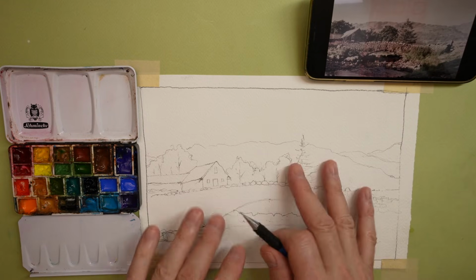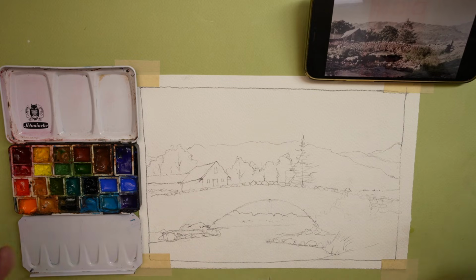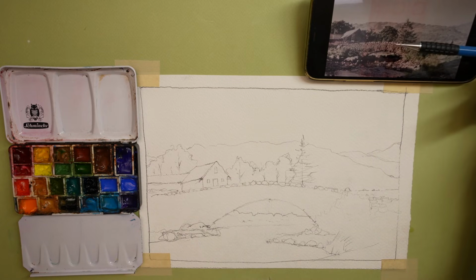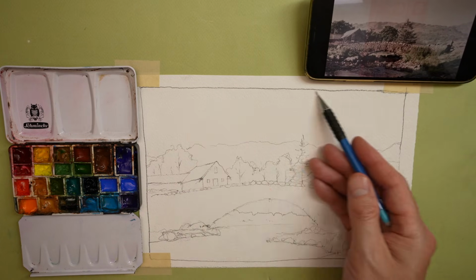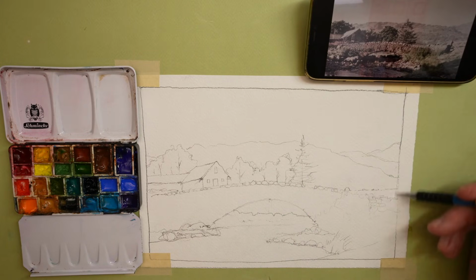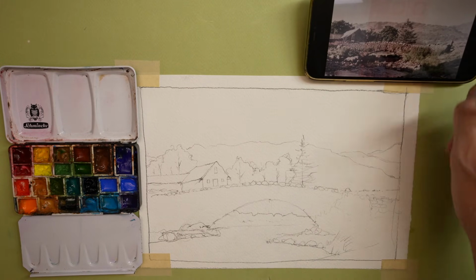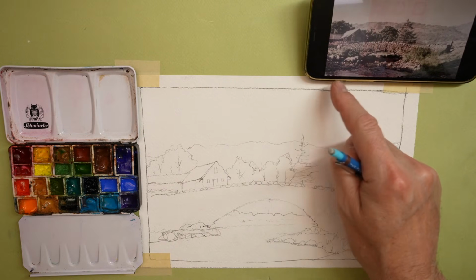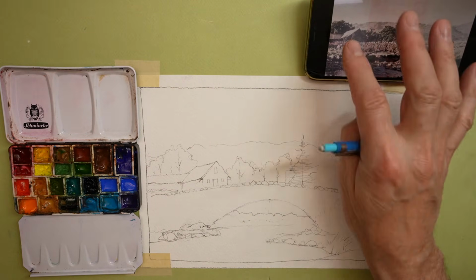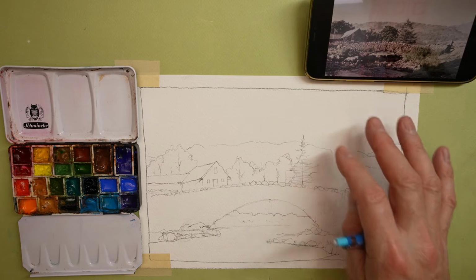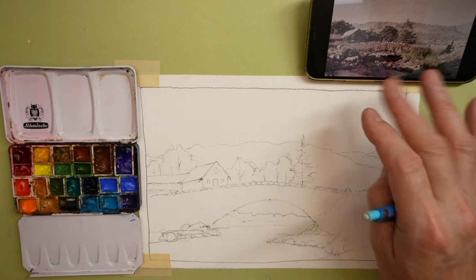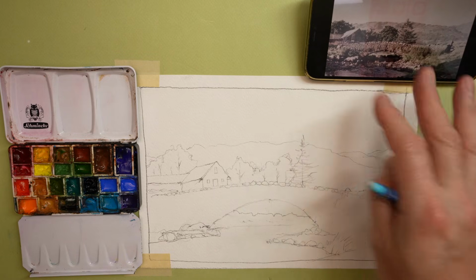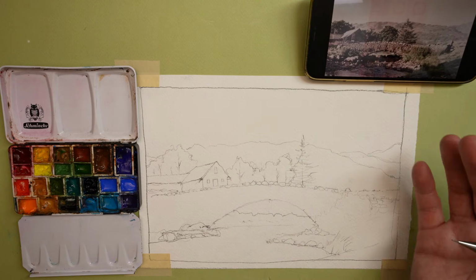And the first thing I did was I just wanted to see if I could place my features correctly within the rectangle here. So the first thing I do is I set up my rectangle with a pencil line going all the way around. And then basically I'm creating the same border that I see here on my phone. So you can use an iPad, a home computer, an iPhone, a photograph, a magazine, a book, whatever you want to use for your subject matter. It works the same way.